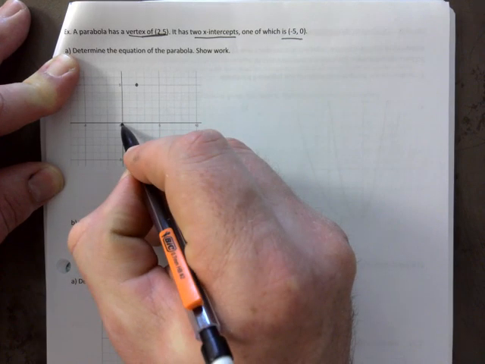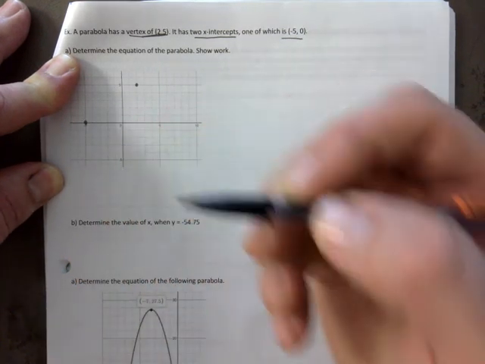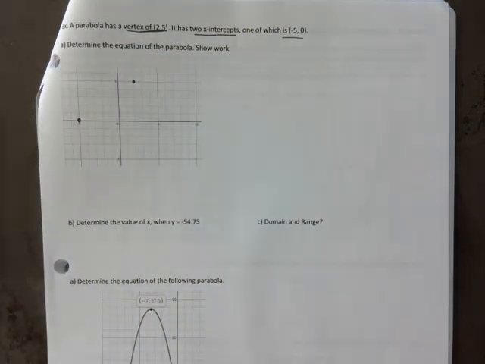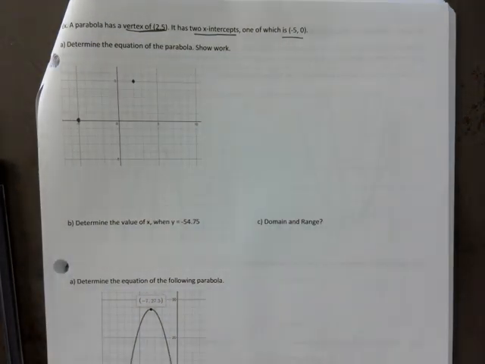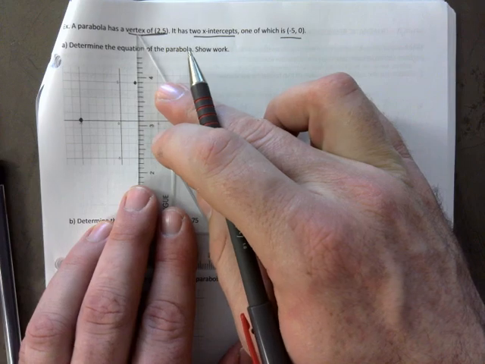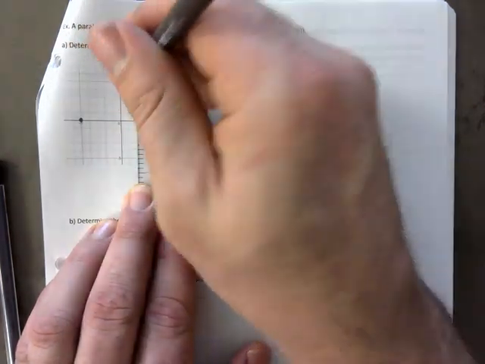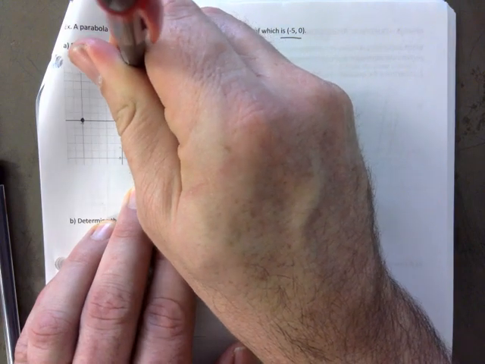Where is that? That's over here, negative 5, 0. And if you have a red pen or something that sticks out a bit, do you remember the axis of symmetry? Remember that one? It cuts the parabola in half. So we know that the axis of symmetry cuts through the vertex like this.